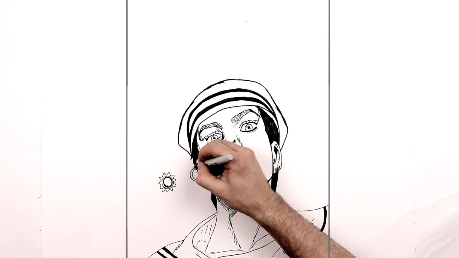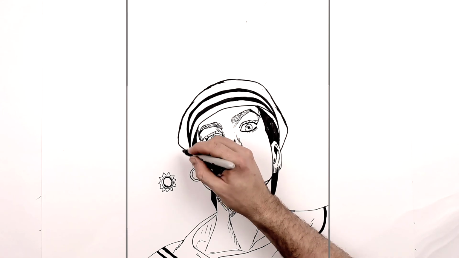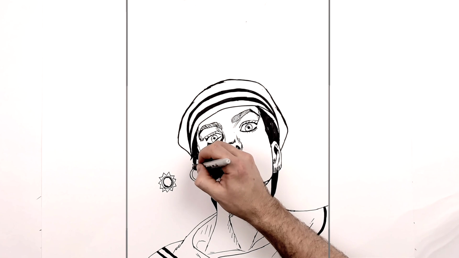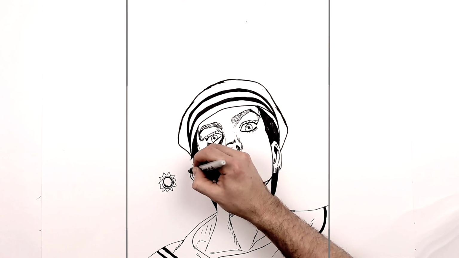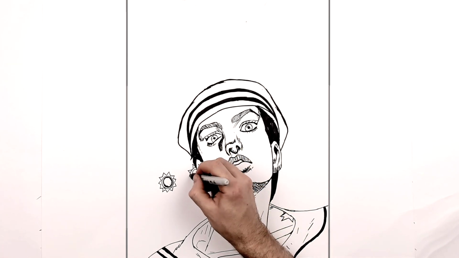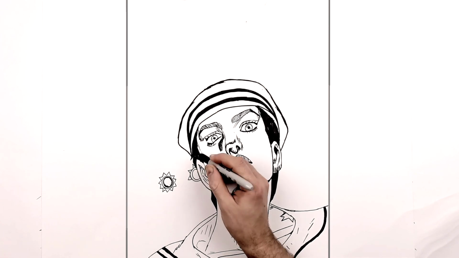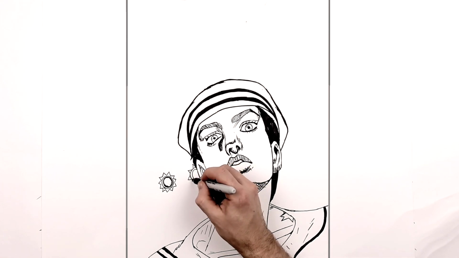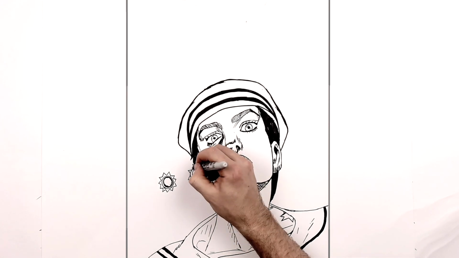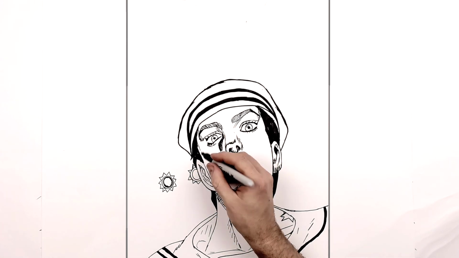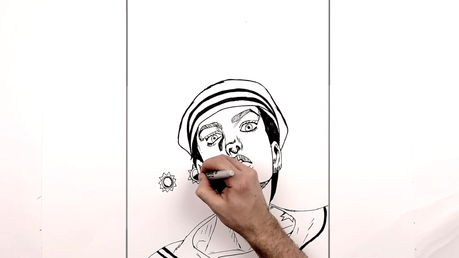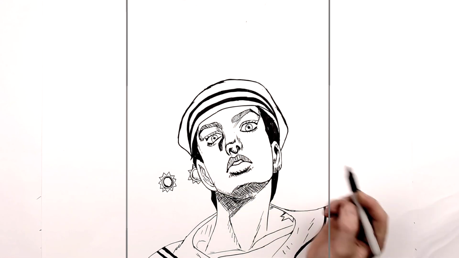And then we got like some more of those spikes. Maybe some hatching on the eye, like so.